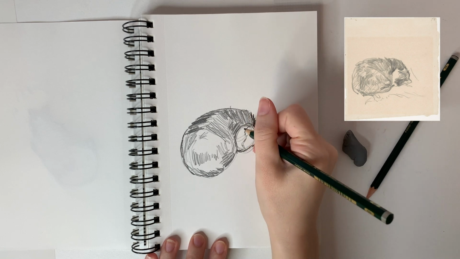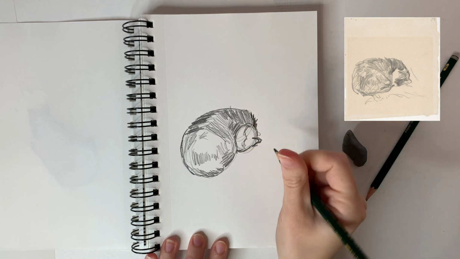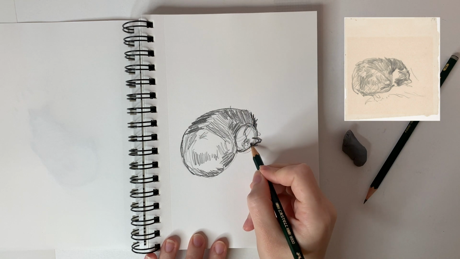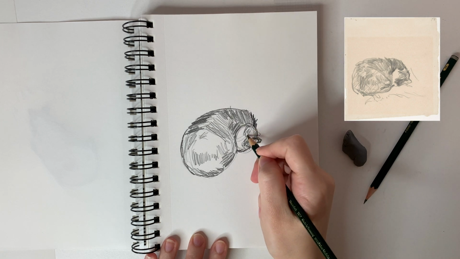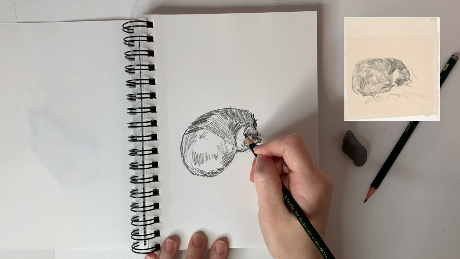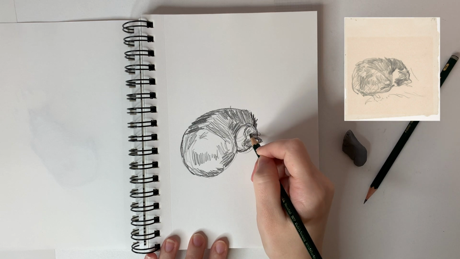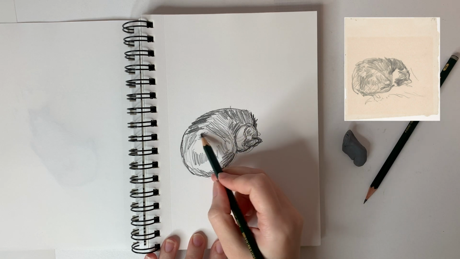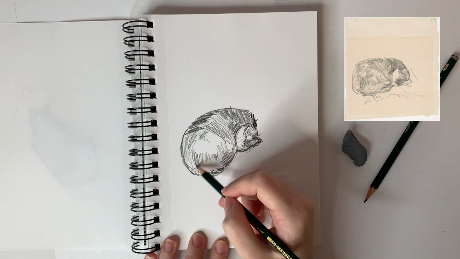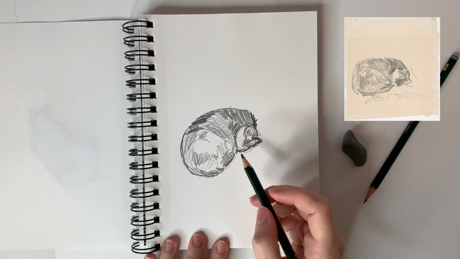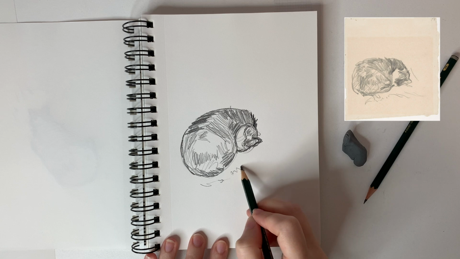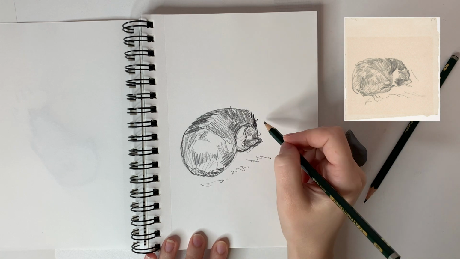And when we copy sketches like this, I find it really fun because we get to really see the artist's hand and all the particular exact strokes that he made with his pencil. I also feel like the sketchiness of this drawing really helps us be less precious about what we're making, and it's really just about learning the different forms here.